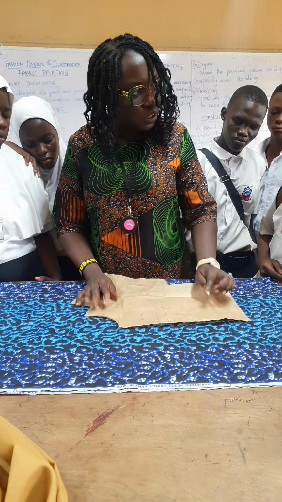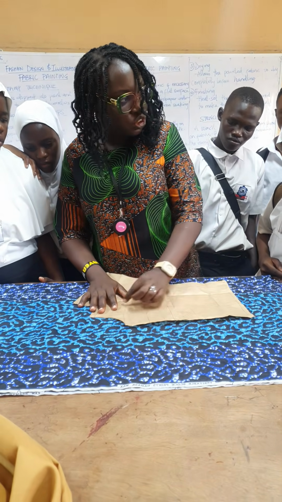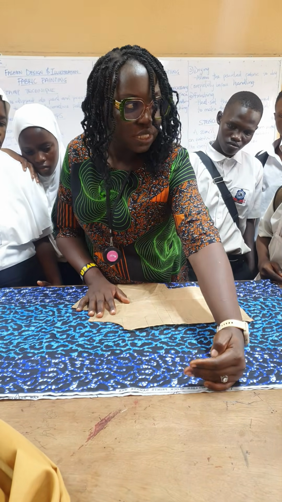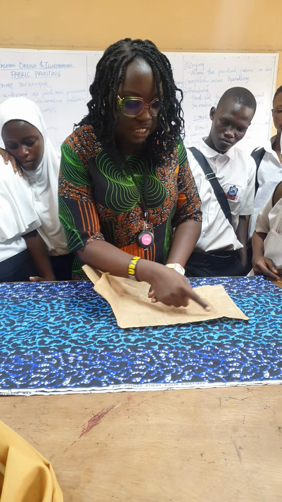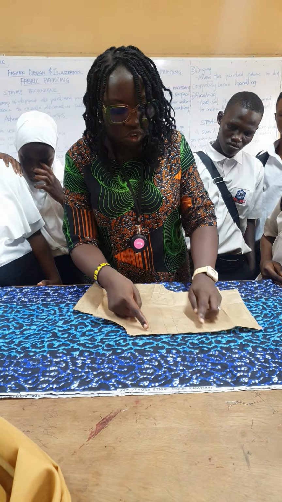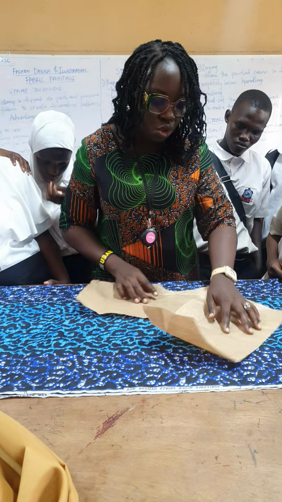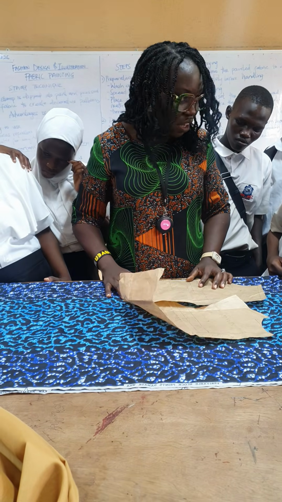grain line on the pattern that is going straight must be parallel to the selvage edge. Do you understand? So this is your grain line. It's saying from here to here, cut on fold. Yes or no? Yes. So this will be parallel to the selvage edge.